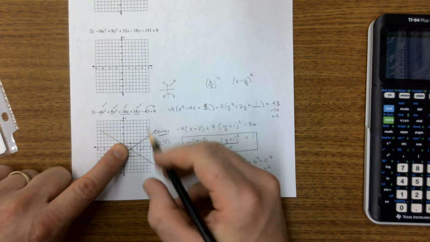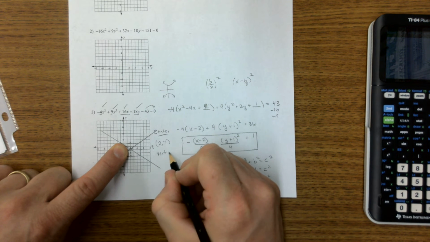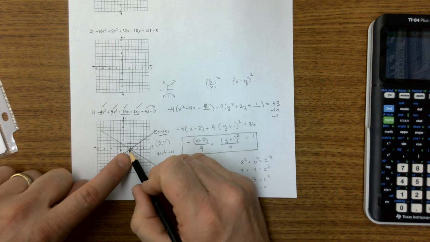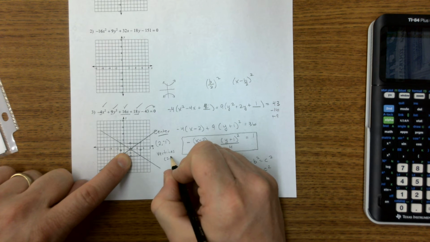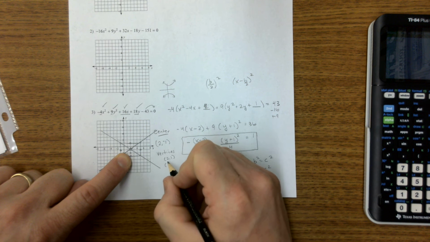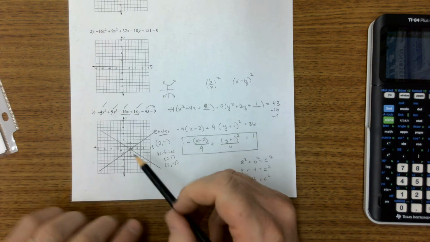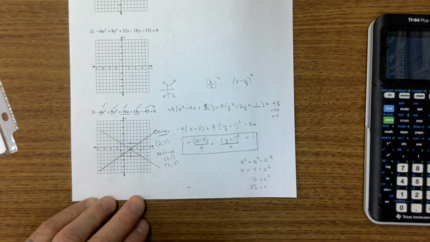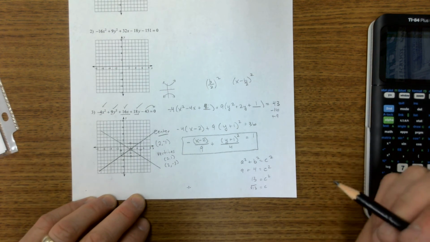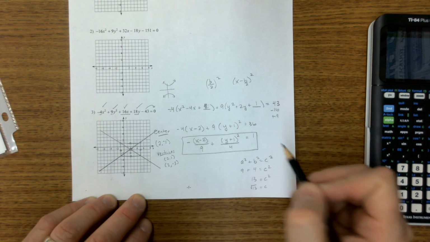So these are my vertices. I know that's a little bit backwards, but these are my vertices, and that point is 2, 1. And this other point is 2, negative 3. Now the vertices here are on the short side, and that's different from an ellipse, but this is a different graph. So now I know the direction.